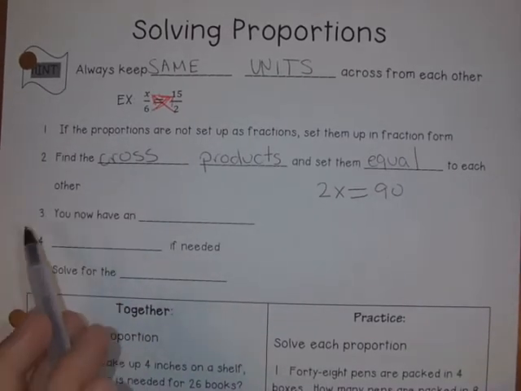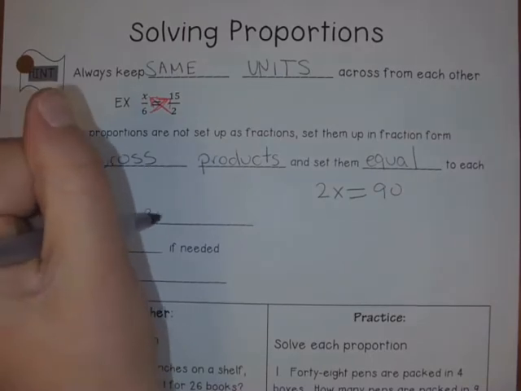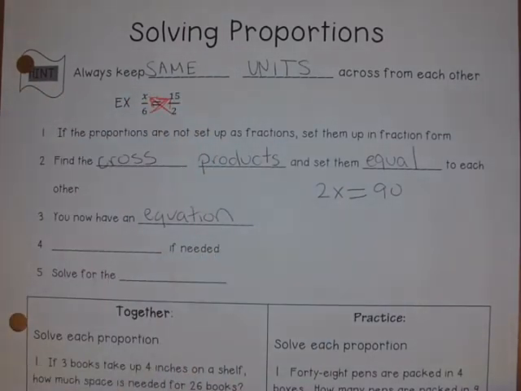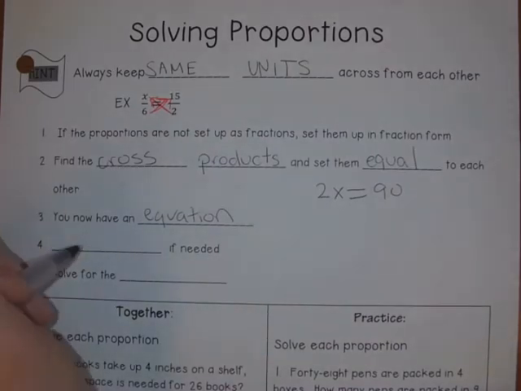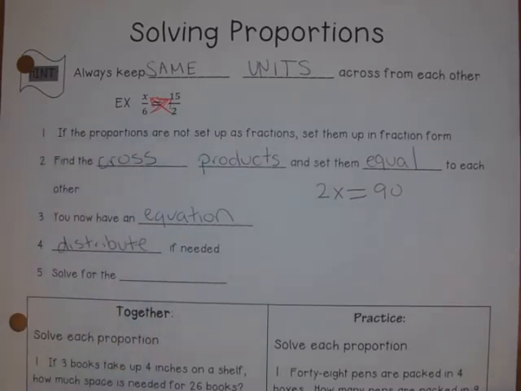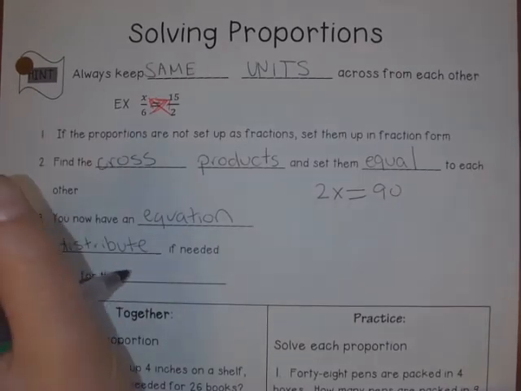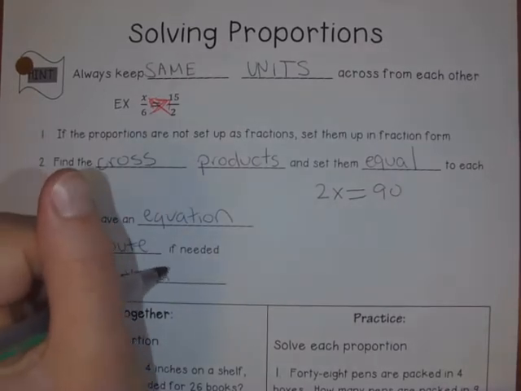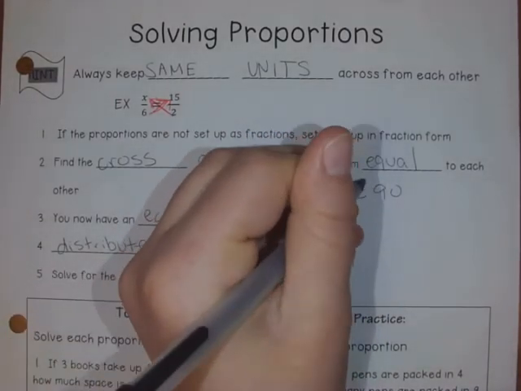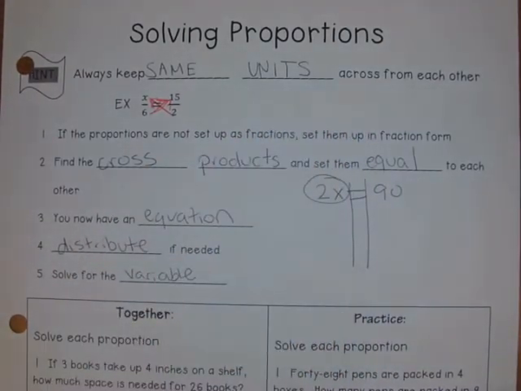And now if you notice, you now have an equation. And when you're solving an equation, first thing you do is distribute if needed, and then you just solve for the variable. So you do your railroad tracks, circle the variable.